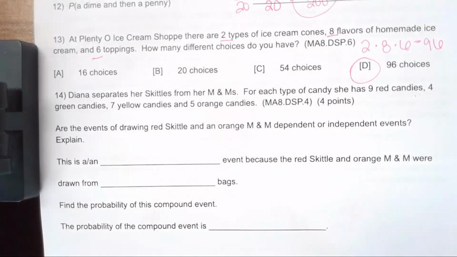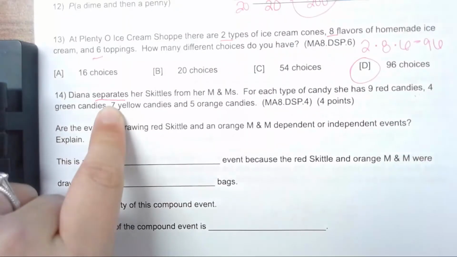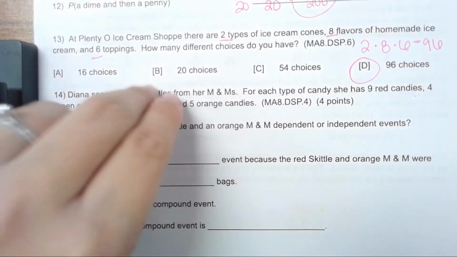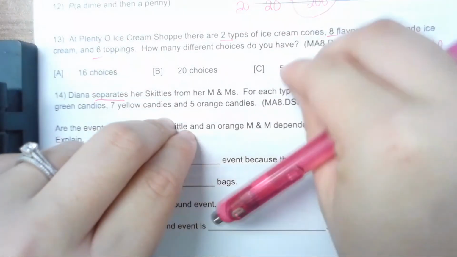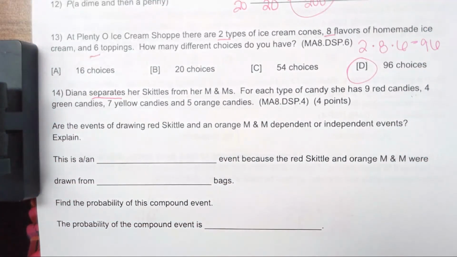So remember, independent is when whatever you do the first time is not going to affect the probability of the second outcome. Since she separates her Skittles from her M&Ms, when she selects a Skittle and then an M&M, her probabilities are not going to change.